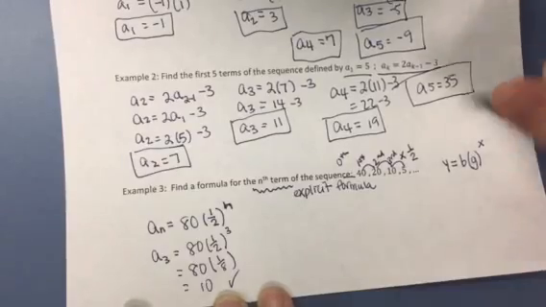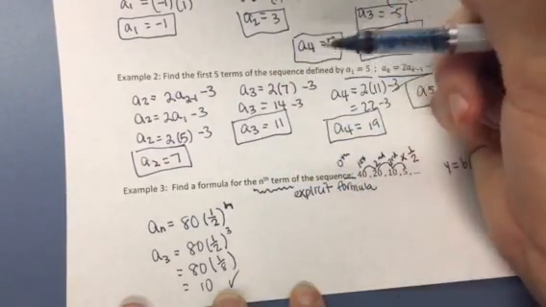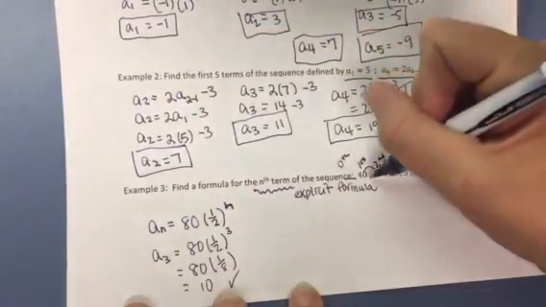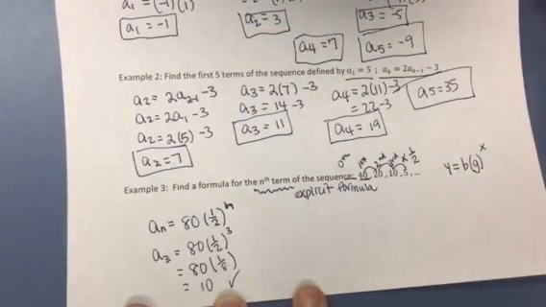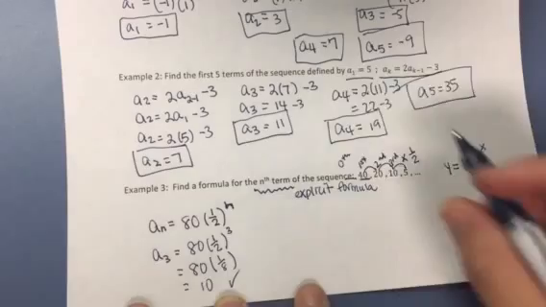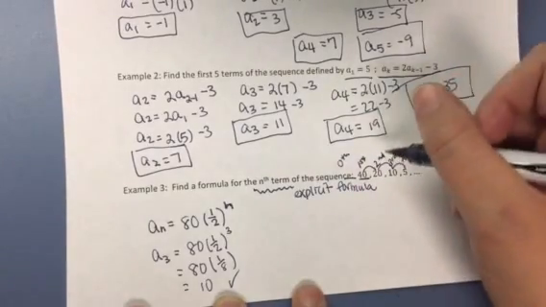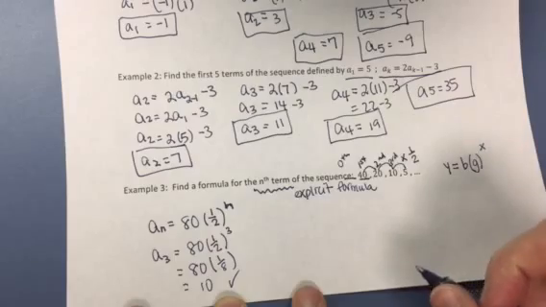However, a criticism of this formula, not that it doesn't work, but sometimes people want to actually see that first term in there. Like 80 is never actually a term in this sequence. What you could do though, is rewrite this to have the number 40 in it.